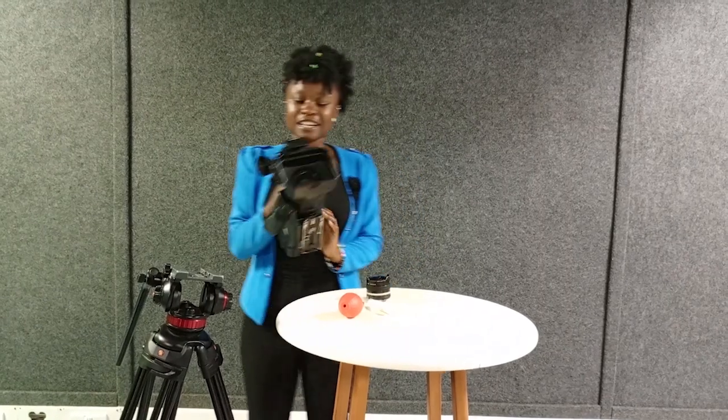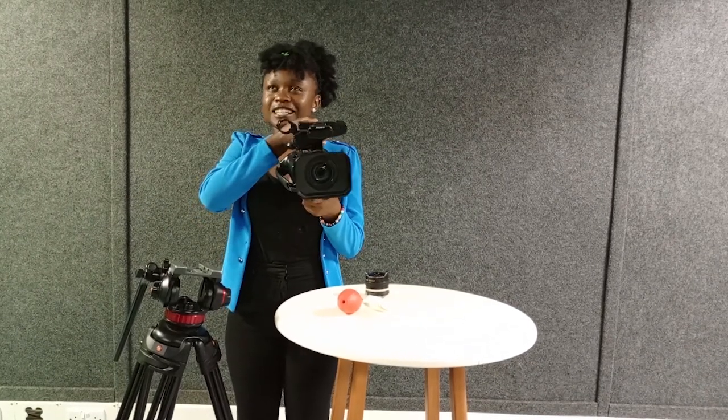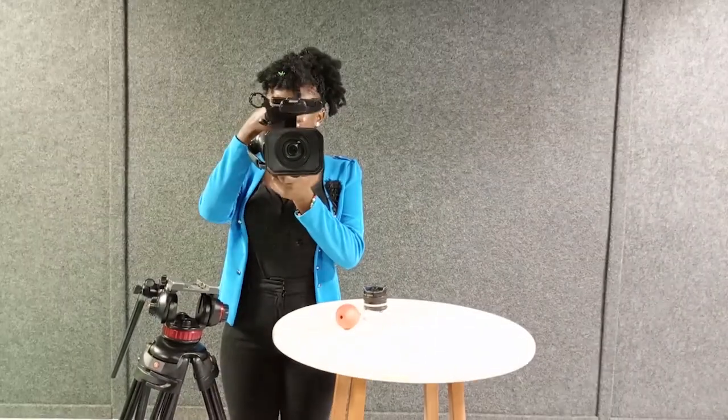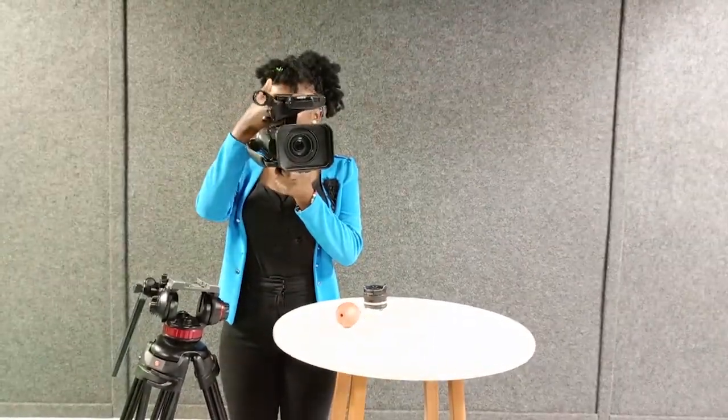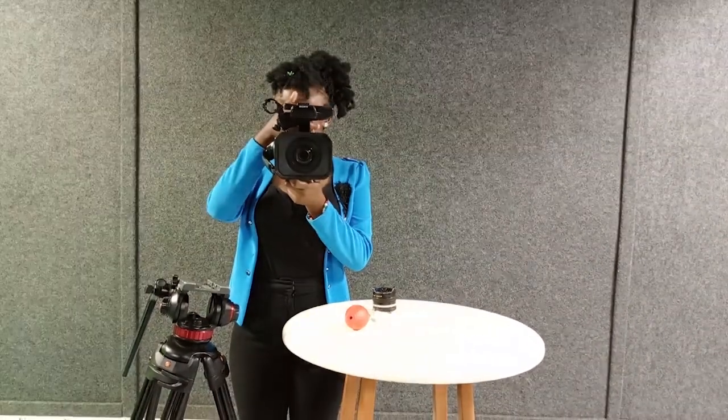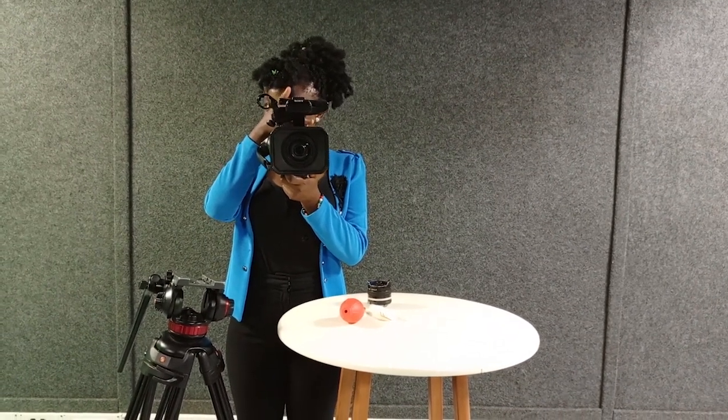Now the different angles. We'll start with the eye level angle. This is when your camera is looking directly at the eye of your subject, like this. You put your camera like this. For now, I'm using the viewfinder to look directly at the eye of my subject. Yes, this is the eye level.